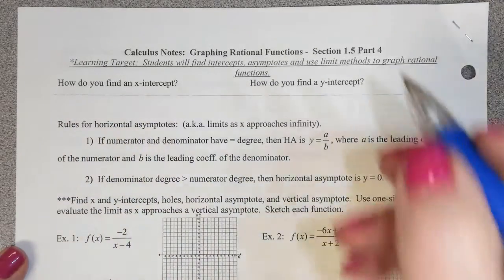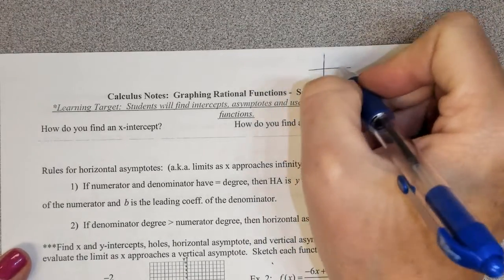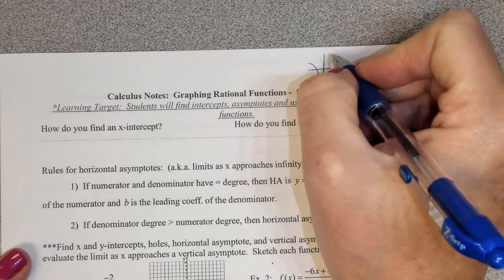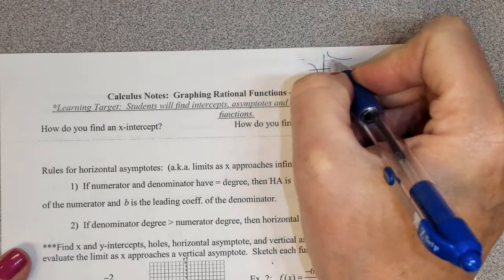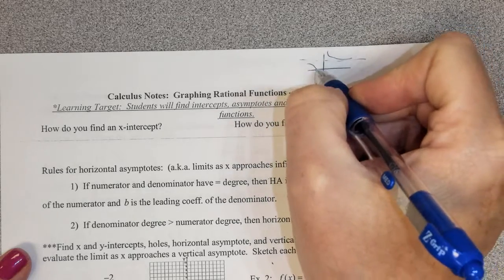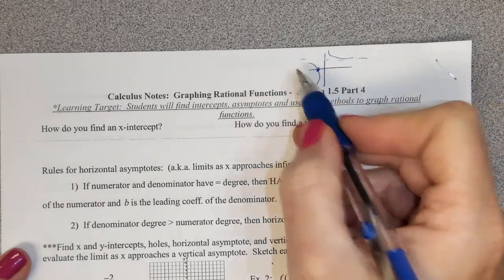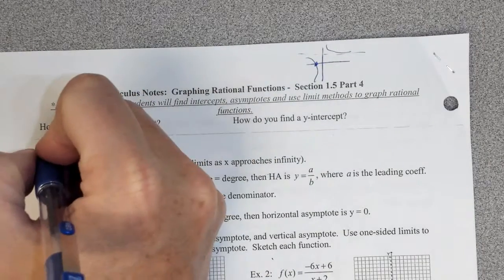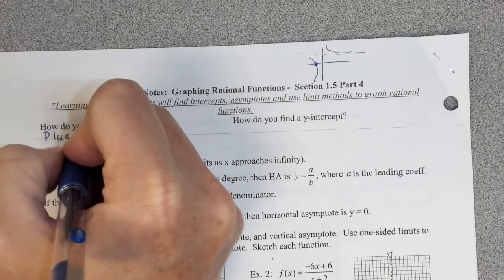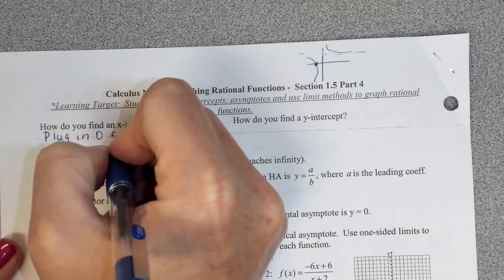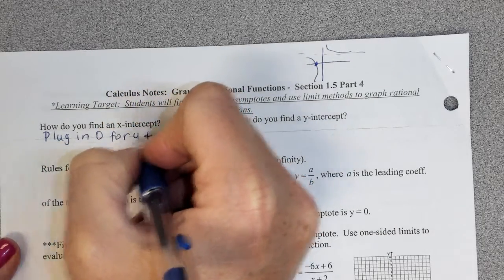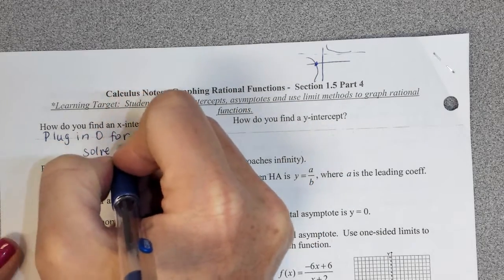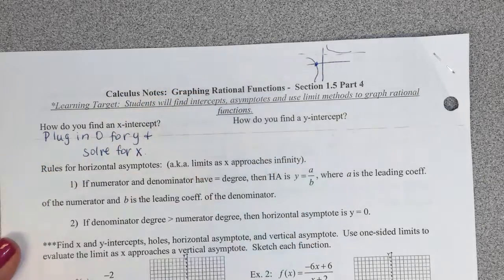How do we find an x-intercept? Well, if we have any kind of function, maybe it looks like this. This right here is going to be the x-intercept. And that means when y is 0, what is x? So to find an x-intercept, we plug in 0 for y and solve for x.